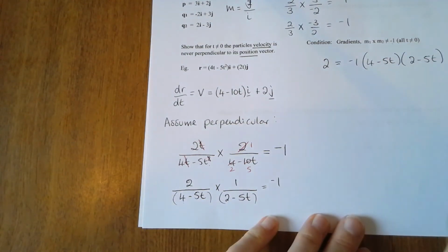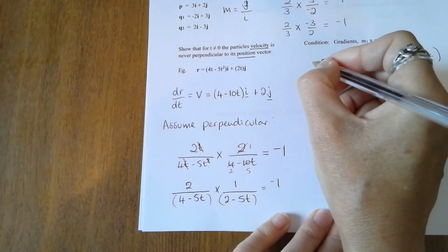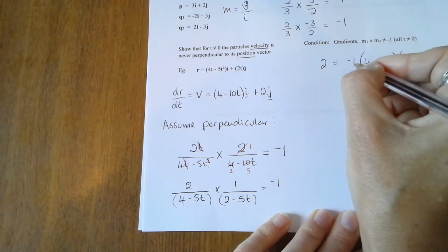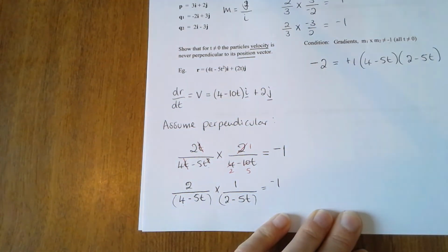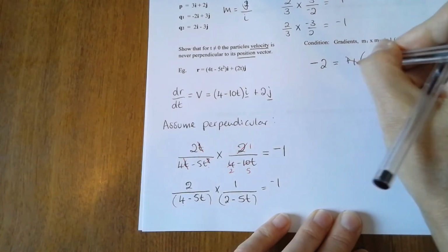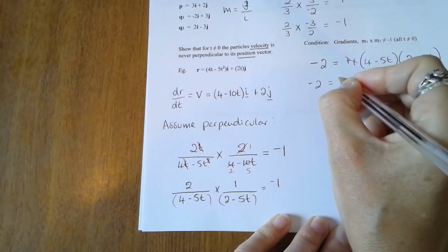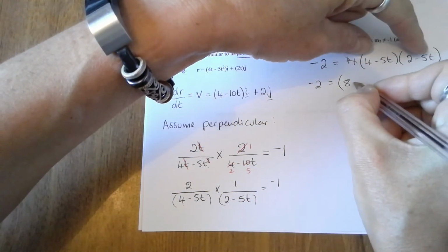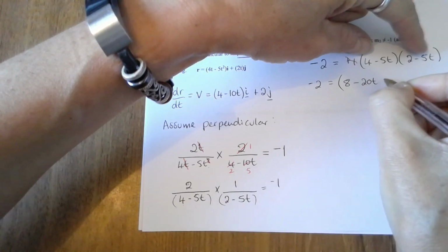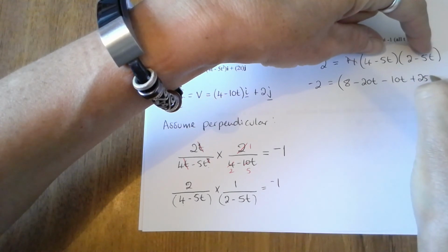And now I'll divide both sides by -1, so that becomes negative, and this becomes positive. So I'll put a negative there and change that to a positive. So now I can just remove that. So -2 equals 8 minus 20t minus 10t plus 25t squared.